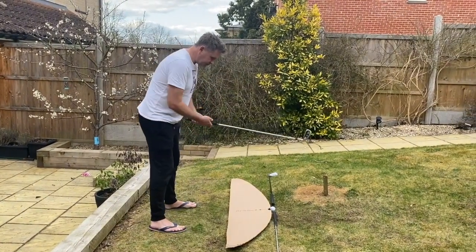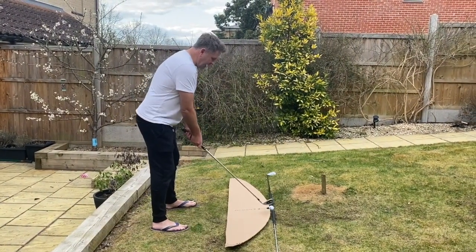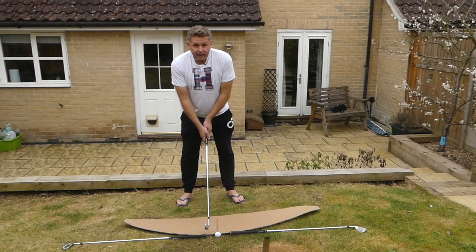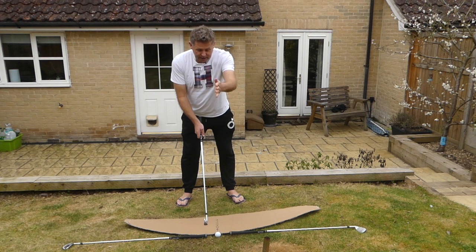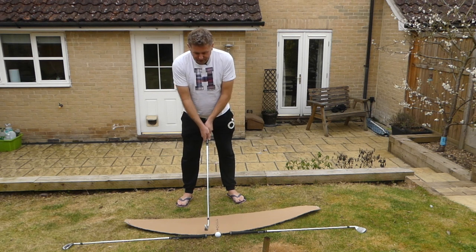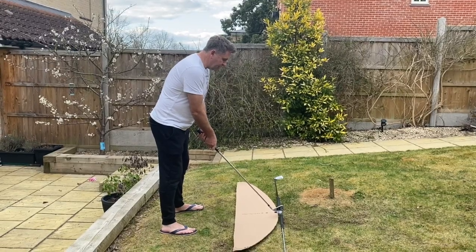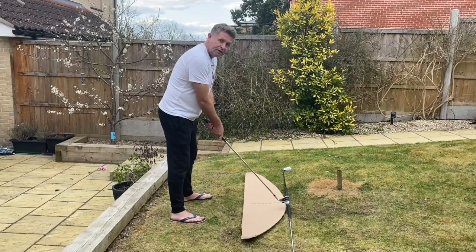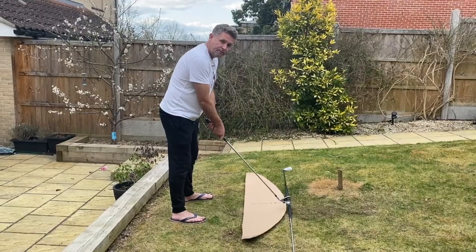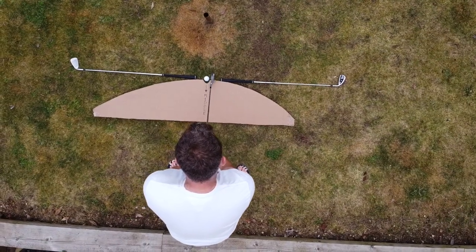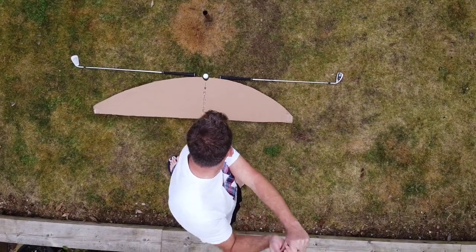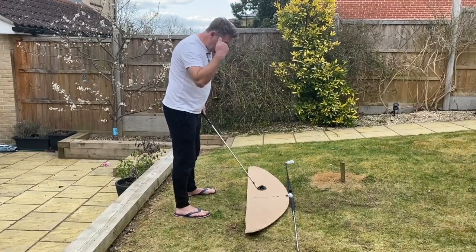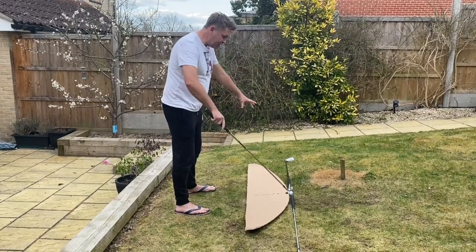Now, if I was to address this squarely, you can see my shoulders are square, and from this angle here, you can see the ball is, say, left of centre. What we're going to do now is just pop to the drone, because the drone's above us, and see how square my shoulders are. Okay, so you've just seen how square my shoulders are.